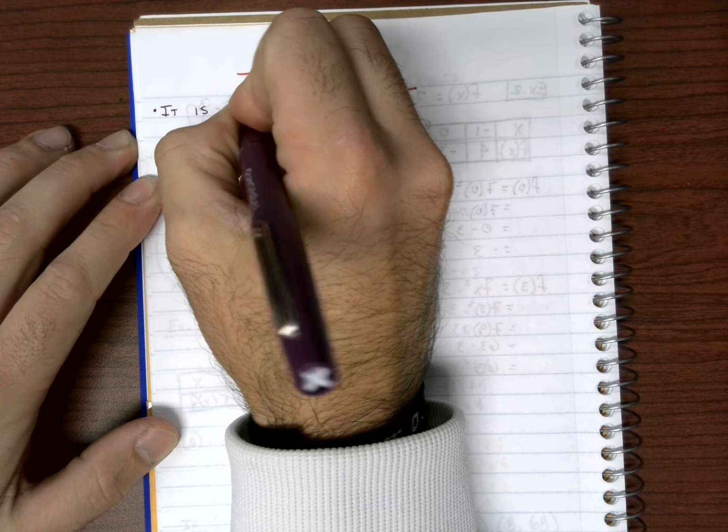So if I had a bunch of points, we're just going to put 3 points up here. So if I was to take these points and list up my domain and range, whatever was in the x part would be my domain. Whatever was in the y part is going to be my range.